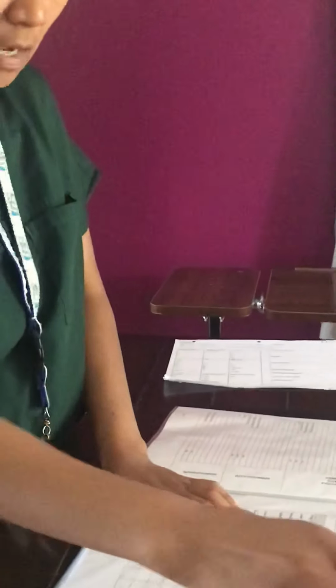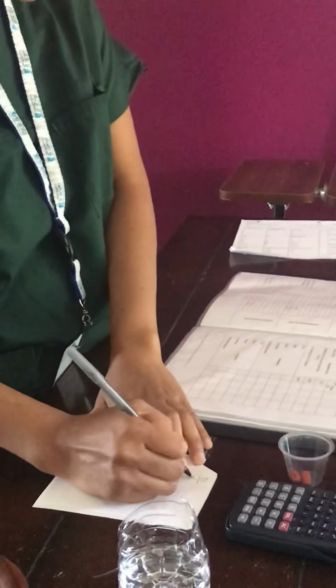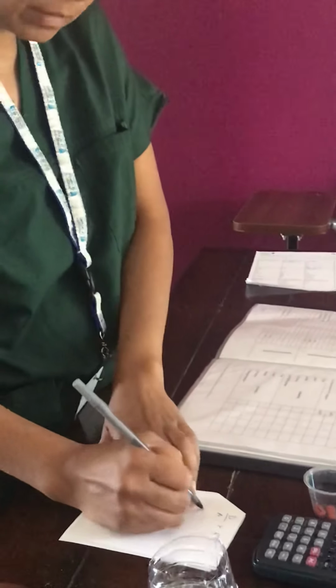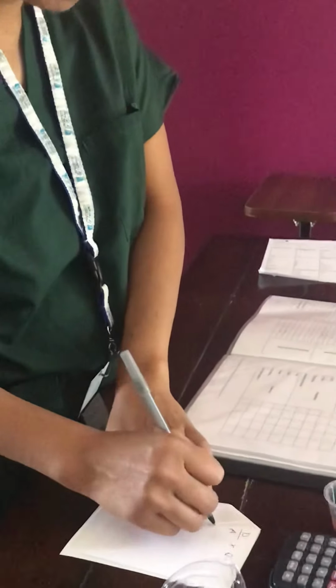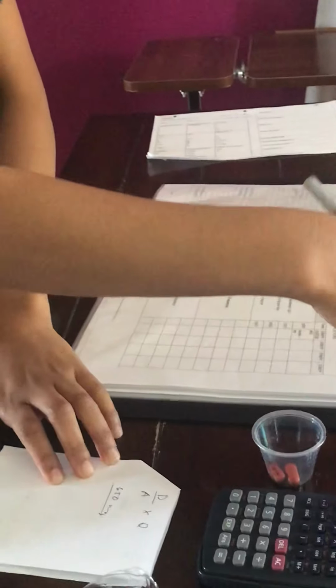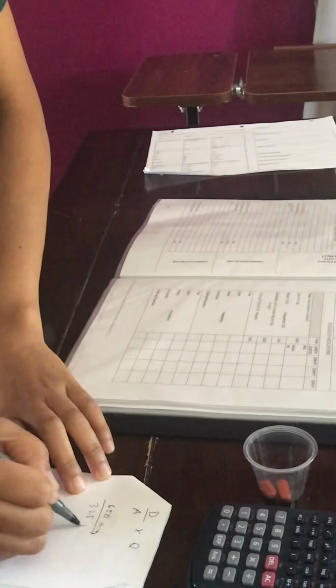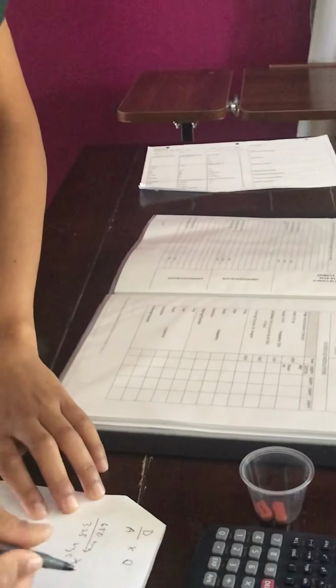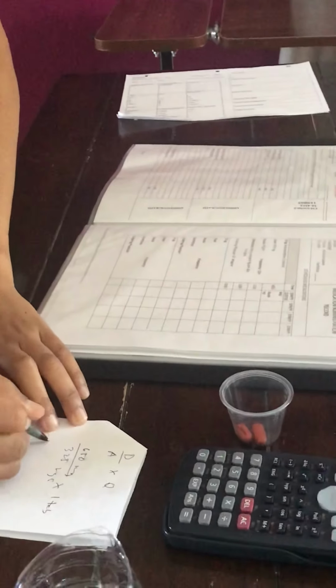So now I'm going to recalculate. I have the formula, D over A multiplied by Q. The D is the dose, which is 650 milligrams, and available is 325 milligrams, multiplied by 1 tab. So I have 650 divided by 325 times 1 equals 2 tabs.